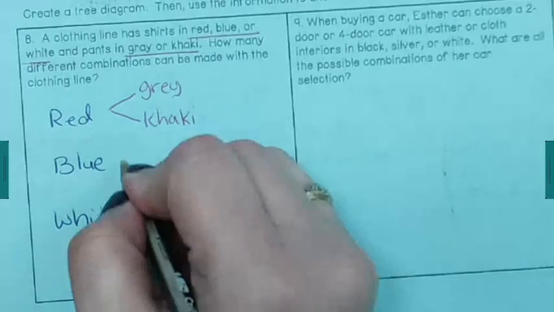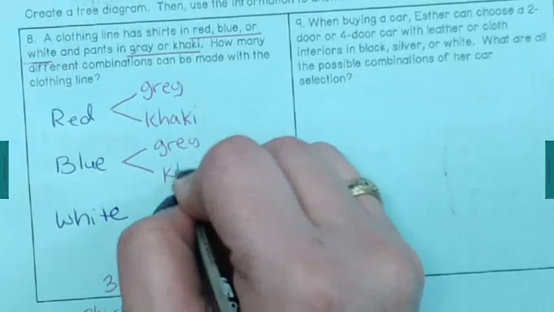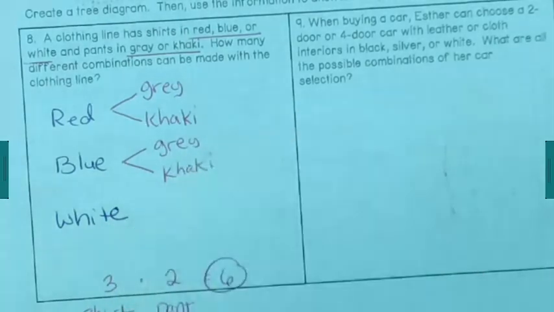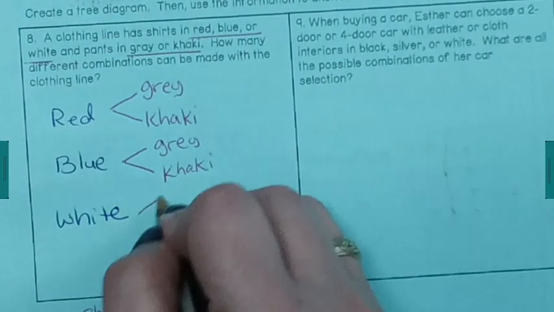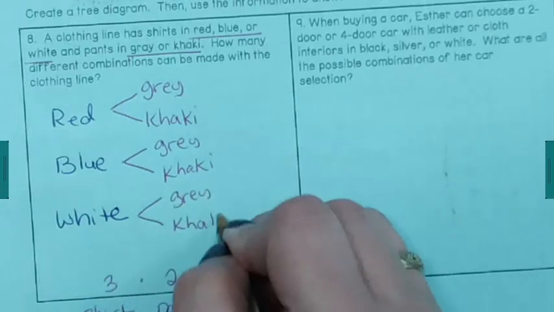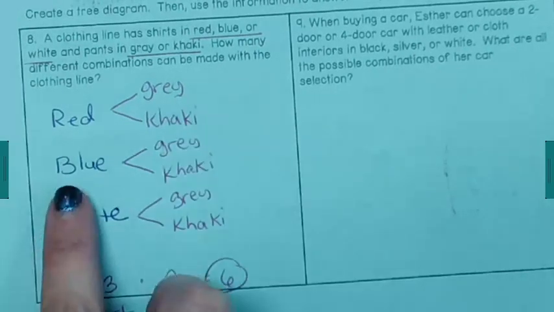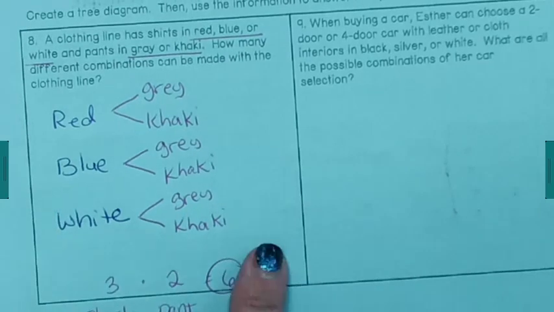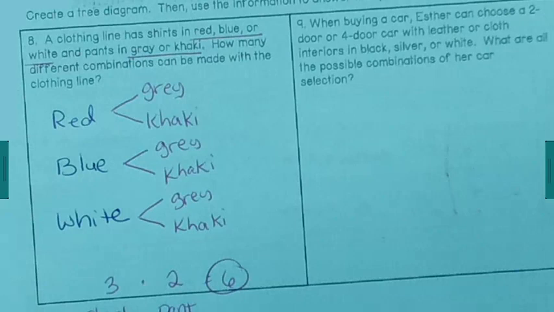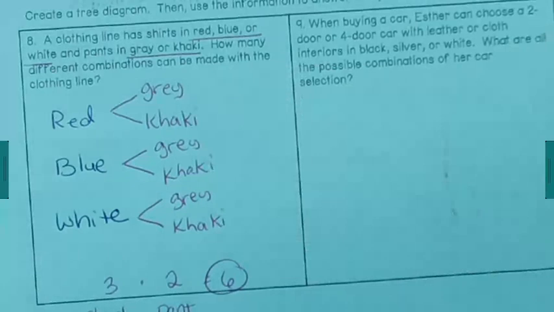If I pick a blue shirt, what are my options? Gray or khaki. Khaki's such a weird word. And then if I pick a white shirt, gray and khaki. So again, you read it the same way. Red, khaki, red, gray. Blue, khaki, white, gray, white, khaki. You just read it from the start and you go out to the end branches. And are there 6 of them? 1, 2, 3, 4, 5, 6. Yes.